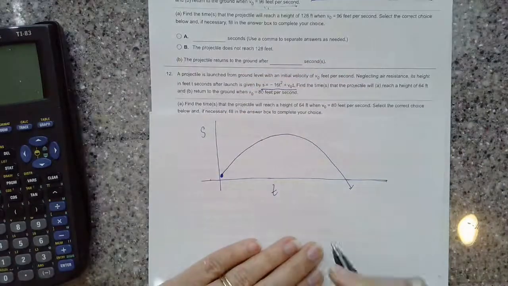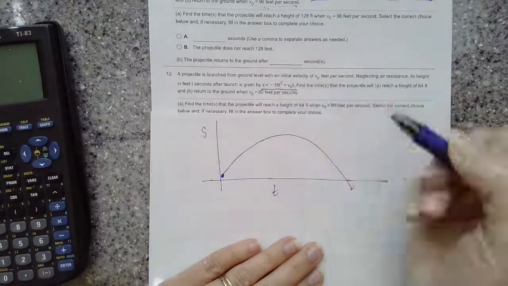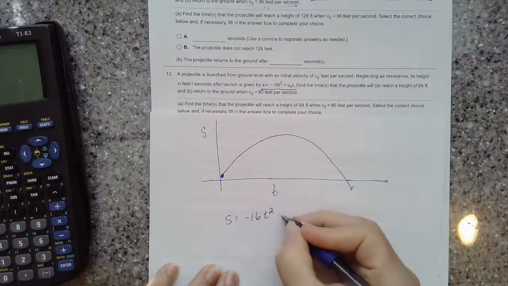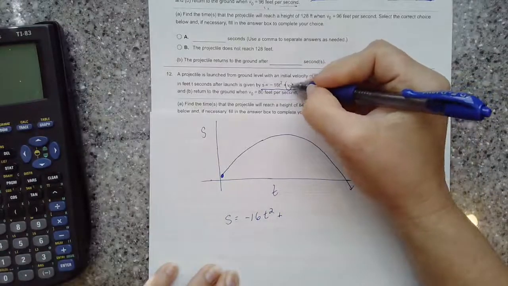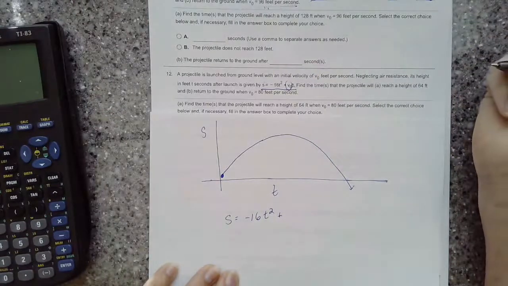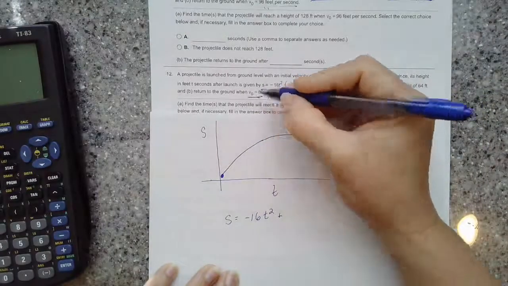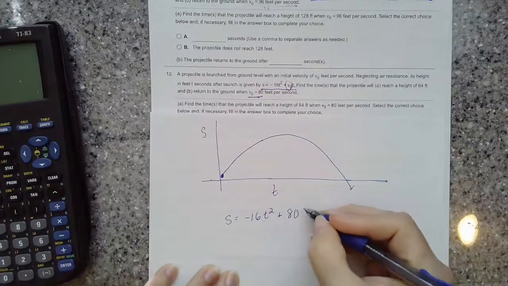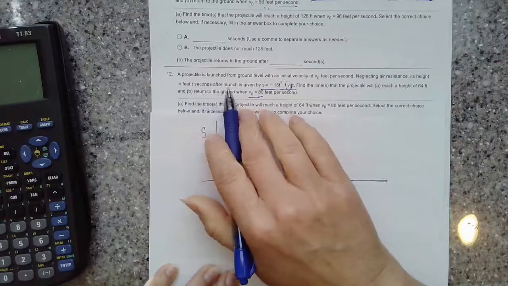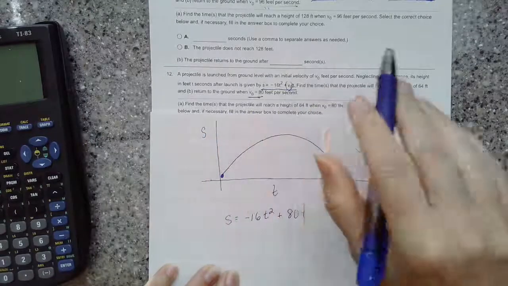All right, so our equation is s equals negative 16t squared plus, there's that v sub 0. We always have to plug in how hard the object is projected, right? How hard it's thrown initially. And it will tell you that in the problem. In this problem it is 80. Neglecting air resistance, height after t seconds after launch is given by that equation. Find the times that the projectile will reach a height of 64.